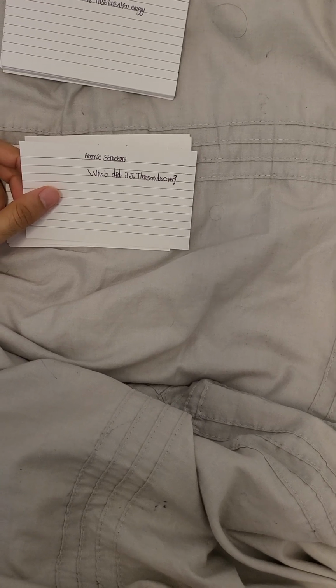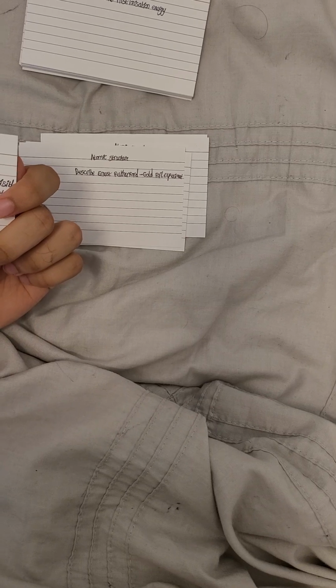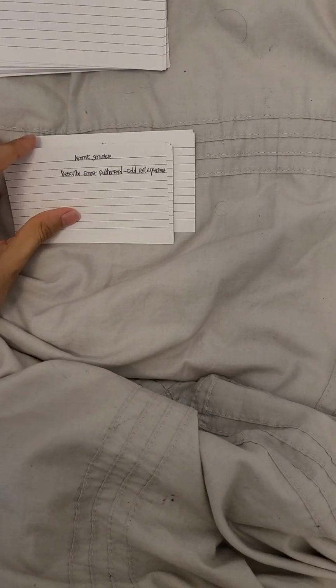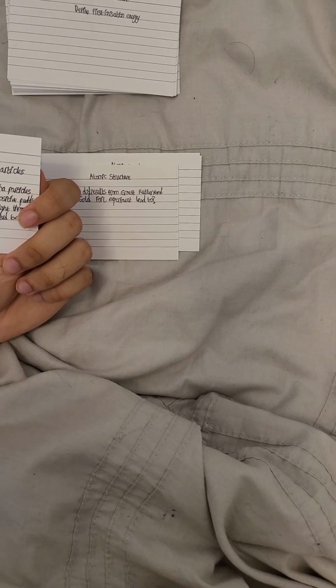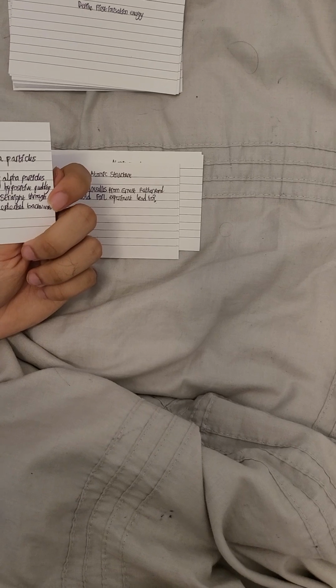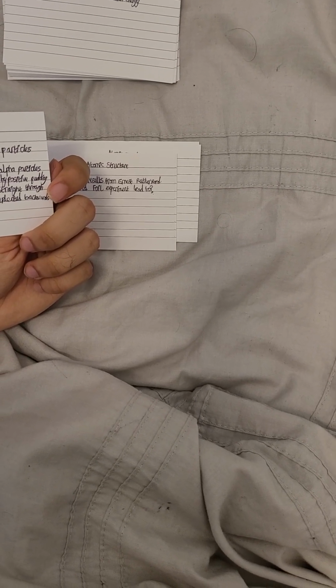J.J. Thomson, now you do need to know J.J. Thomson. J.J. Thomson discovered the electron, and he showed atoms weren't solid and indivisible. The solid sphere idea changed to the plum pudding model. Ernest Rutherford, gold foil experiment: fired positively charged alpha particles at a thin sheet of gold. The plum pudding model said most alpha particles would be slightly deflected by the positive pudding, but most particles passed straight through the gold, and only a small number were deflected backwards.